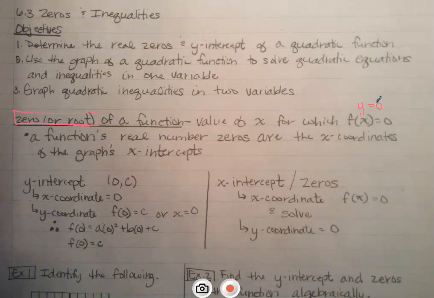A function's real number zeros are the x-coordinates of the graph's x-intercepts. So the zeros or the roots of a function are the x-intercepts, because if the zero is 6, then the point would be (6, 0). It's the x-coordinate that we're going to look at. So that's what this next little section is about.